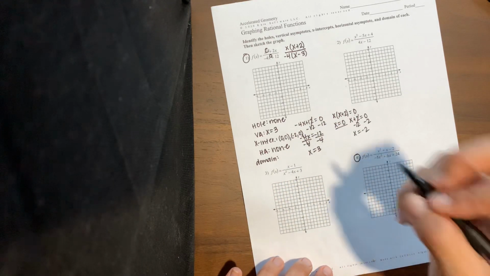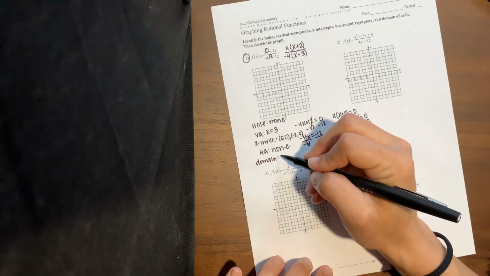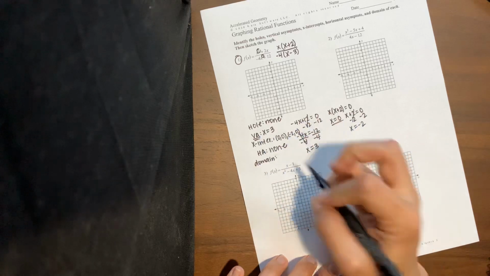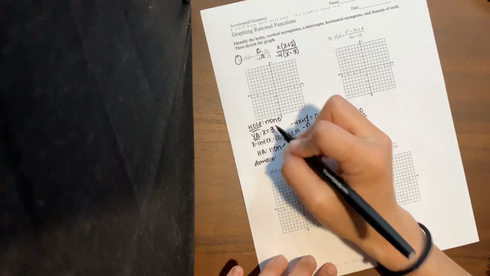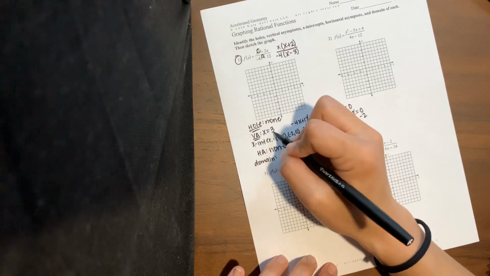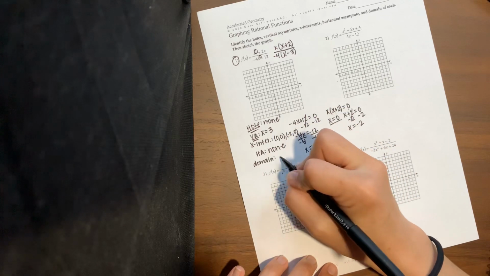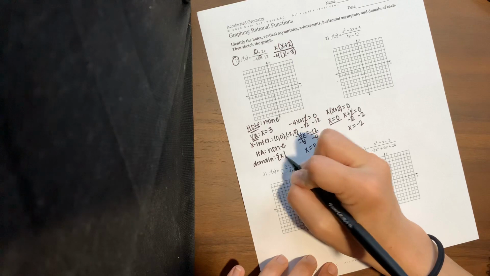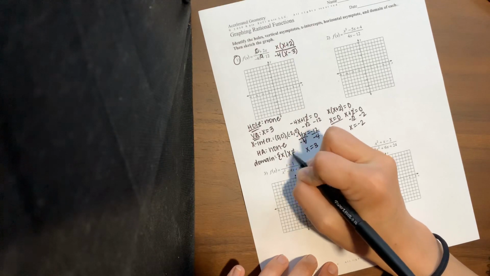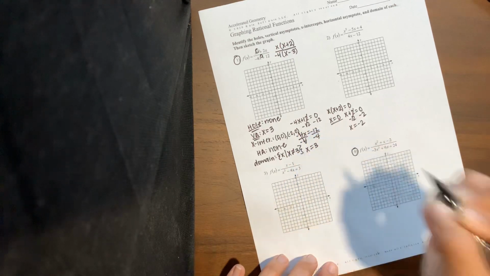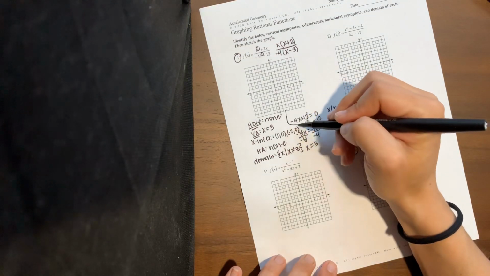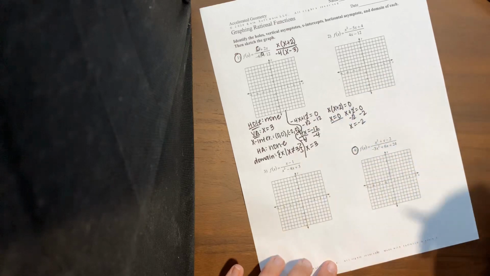As for the domain, truly the only thing that x cannot equal is wherever those vertical asymptotes are and wherever the holes are. So I don't have a hole here, but I do have a vertical asymptote. So we can say all x such that x does not equal 3 is one way to do this. Sorry, this is getting a little messy. There we go.